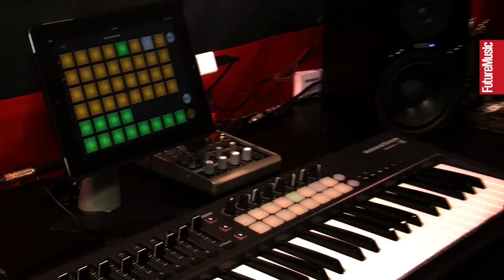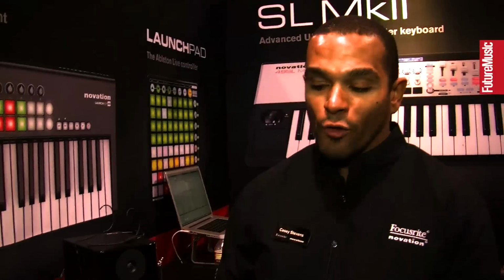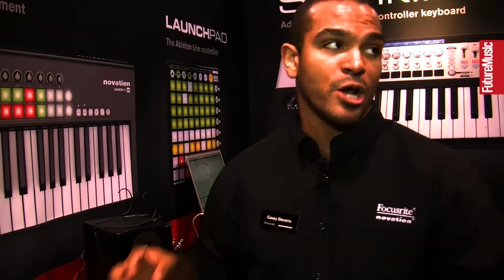So what you have here with the Launchkey is not only a powerful DAW controller, but a hybrid instrument where you have hardware and software integration.